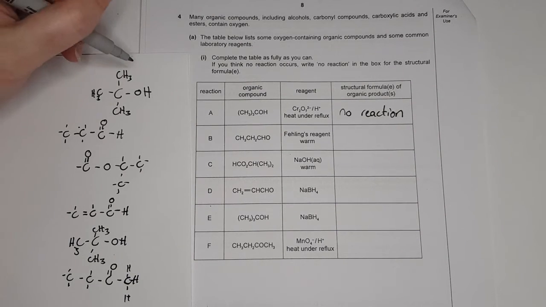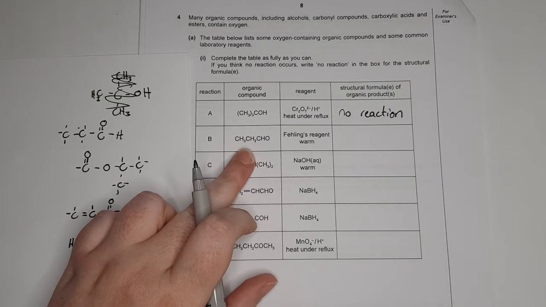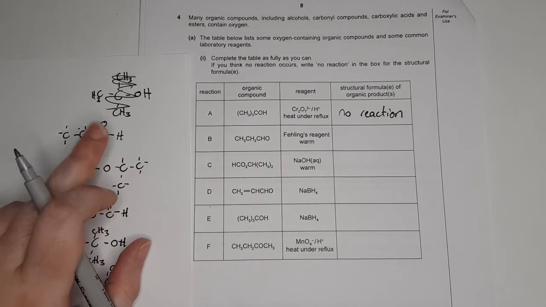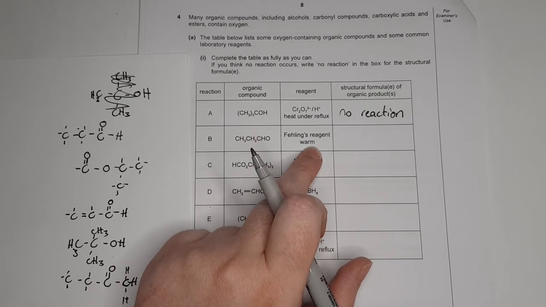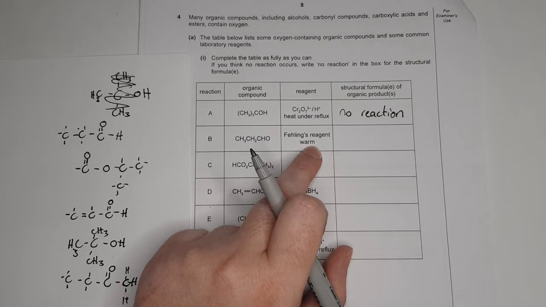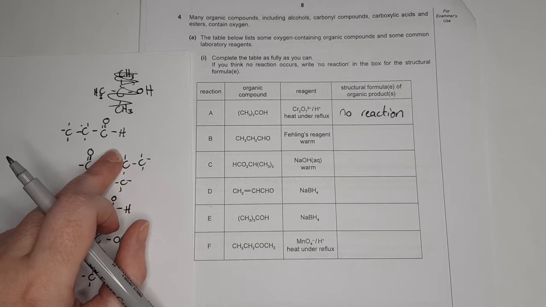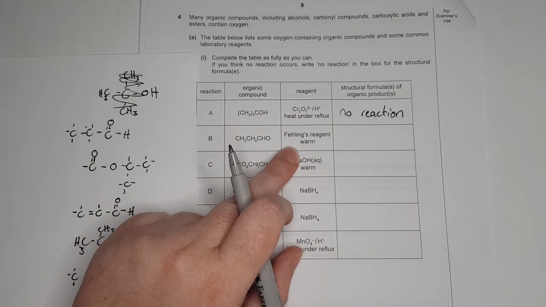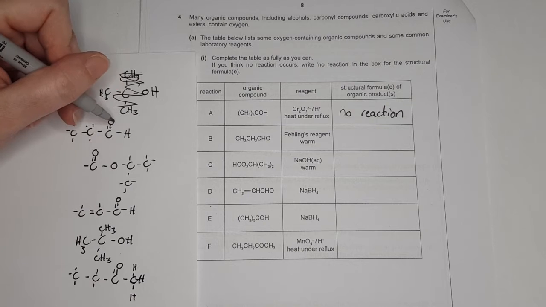So now I'm done with my first one. Then I look at my second one. Now my second one I identified was the aldehyde. That says it's reacted with Fehling's reagent that's warmed up. And I know that Fehling's reagent is what we use to identify aldehydes because they have an oxidation reaction with the Fehling's that contains copper, because this can be further oxidized.